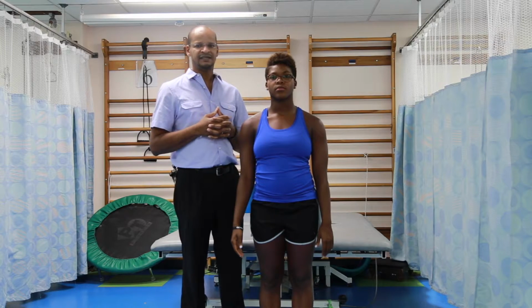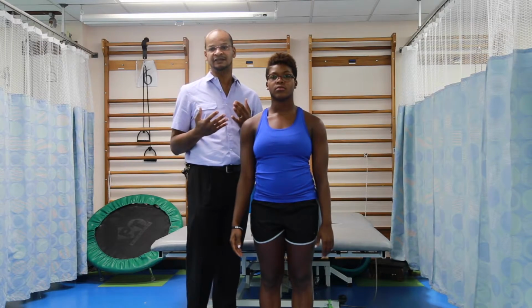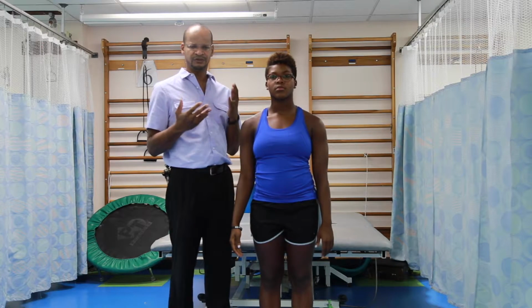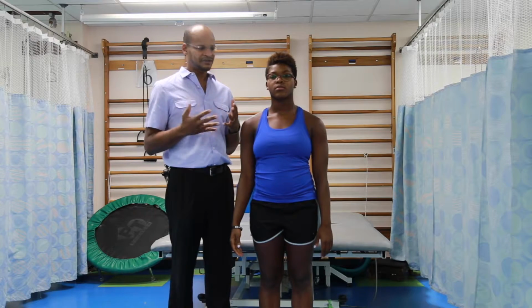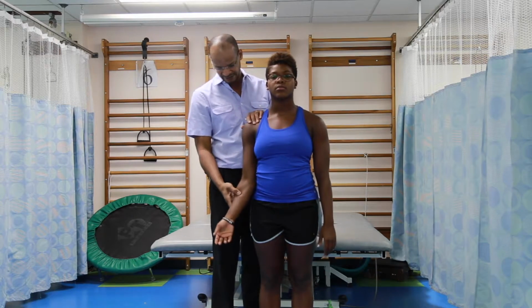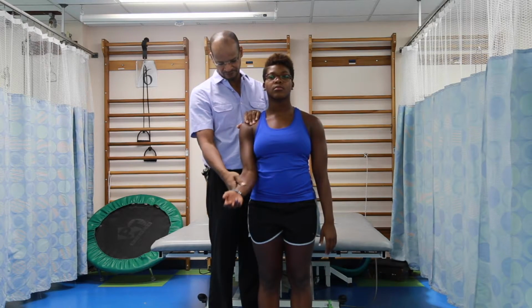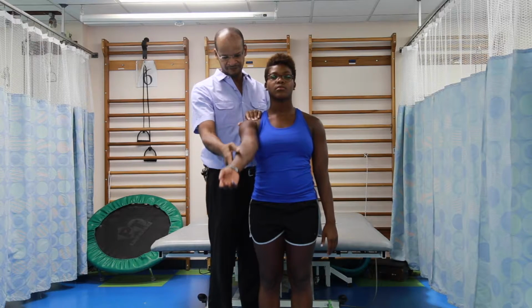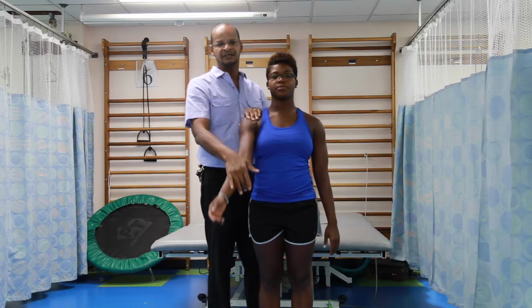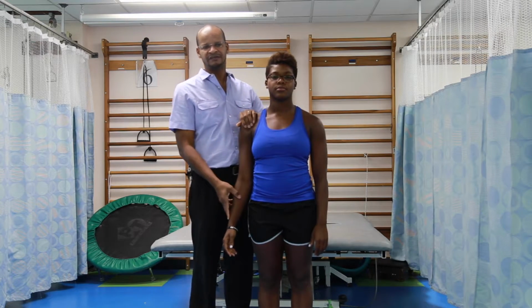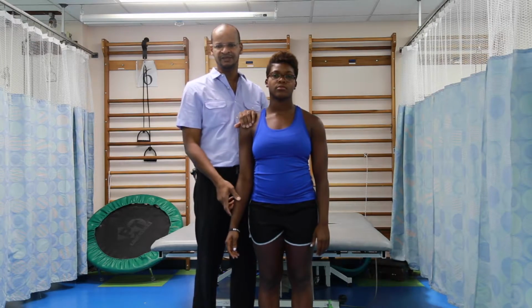And from the O'Brien's test, we're going to move on to test the integrity of the biceps tendon, and this is done by doing two tests, the Speed's test and the Yergason's test. The Speed's test is done if we supinate the arm and have the person forward flex, keep the elbow straight, and we'll go against resistance. Any pain? No. So if there's biceps tendonitis, there is pain with a Speed's test.